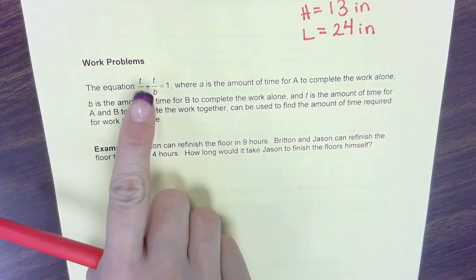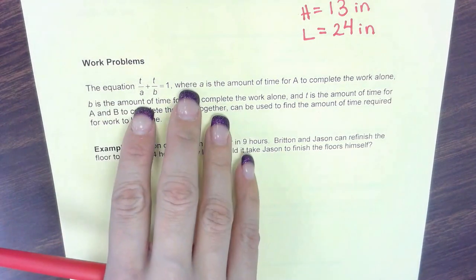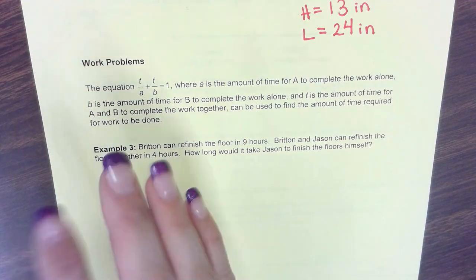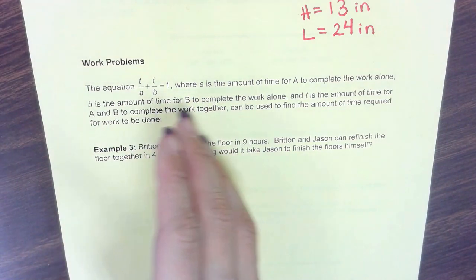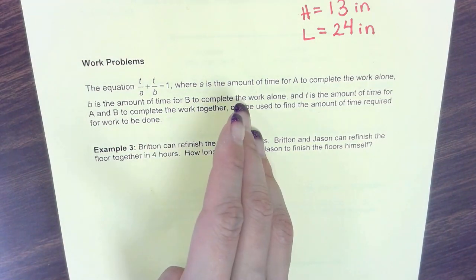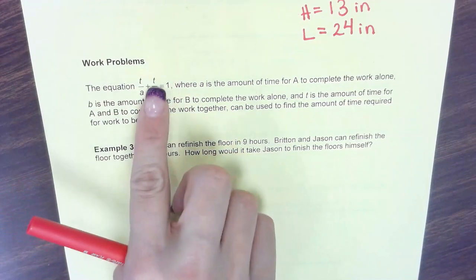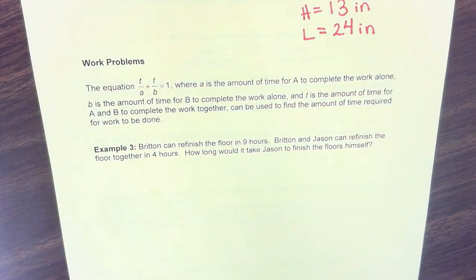So always use this equation, guys, whenever you have something like Sally can paint the house in 5 hours and John can paint the same house in 10 hours. But if they work together, how long will it take them? Use this equation, this setup every time, okay?